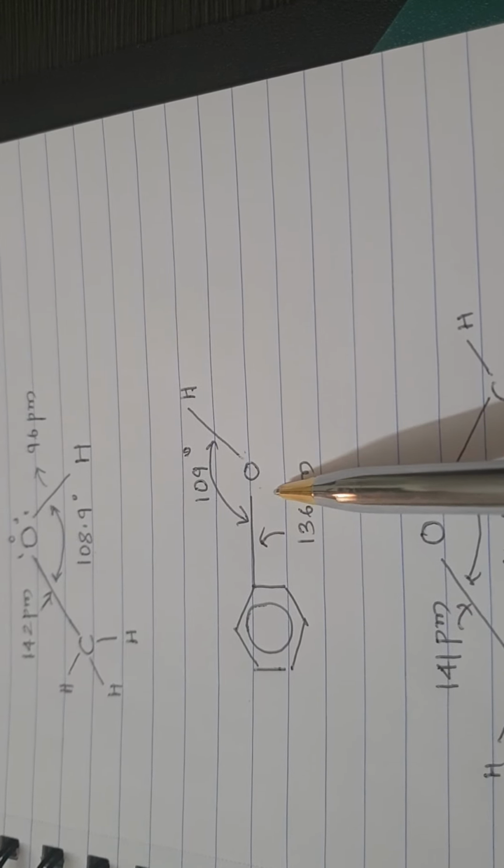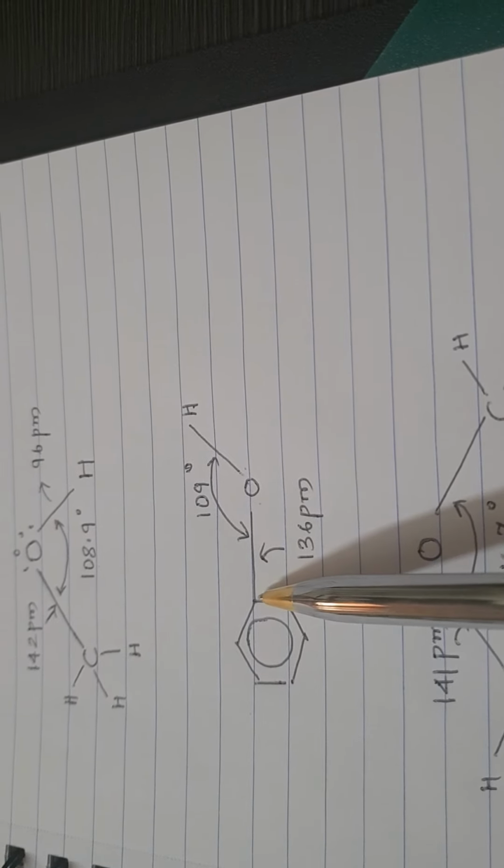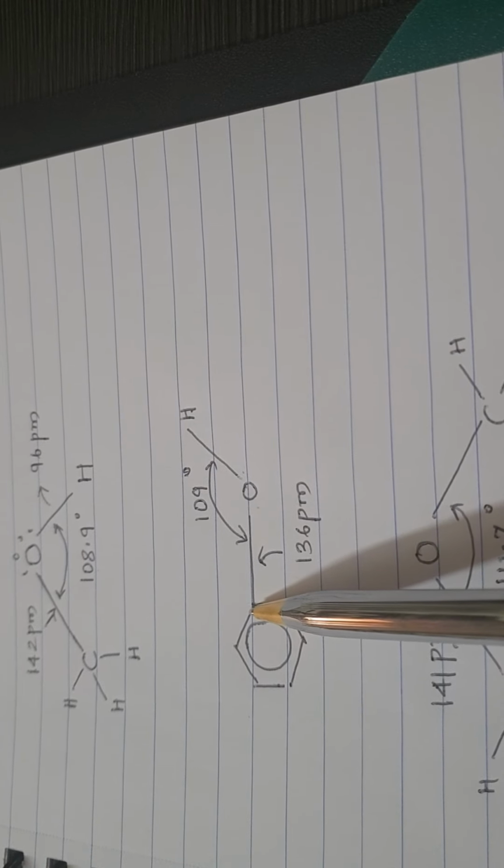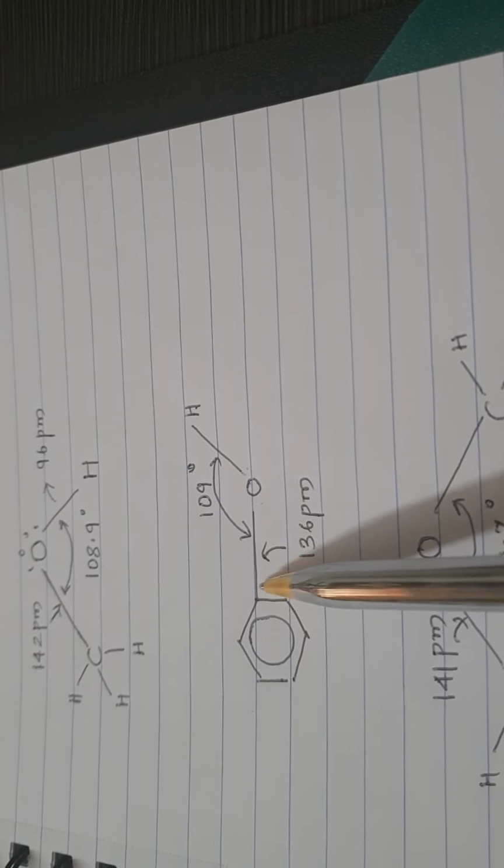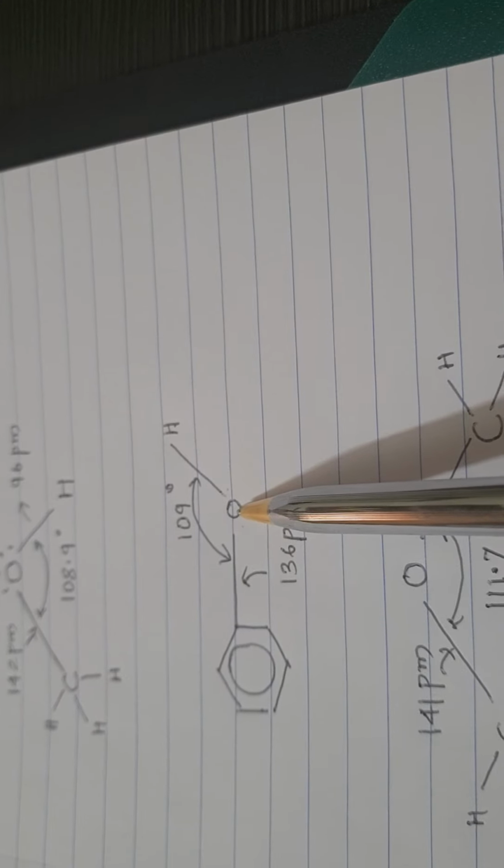This is because of the sp2 hybridized nature of the carbon atom which is carrying the hydroxy group.